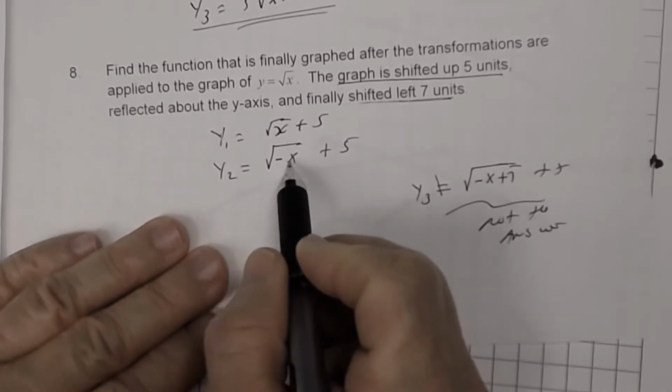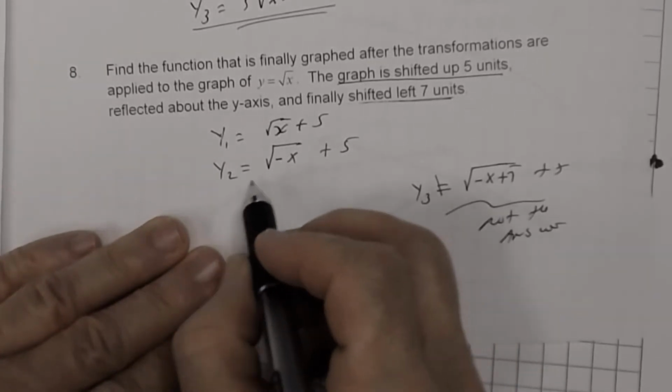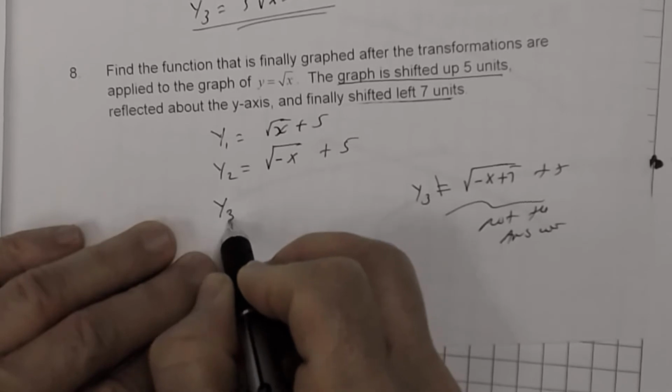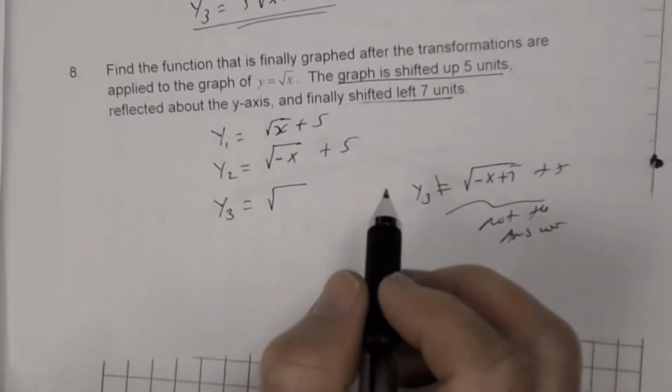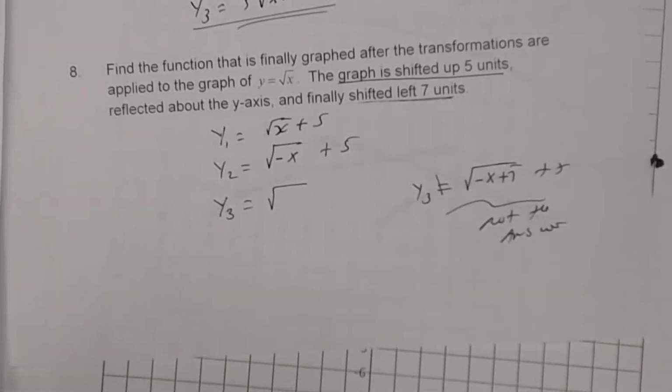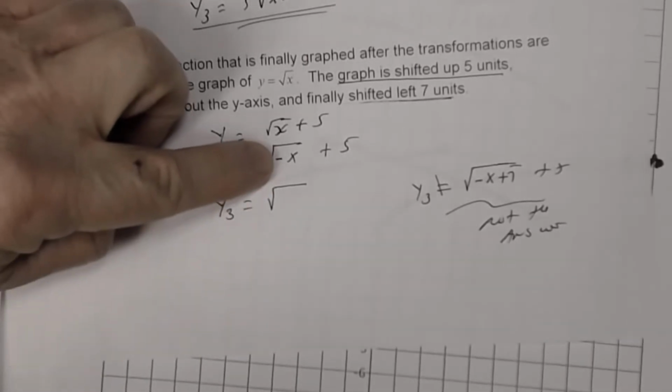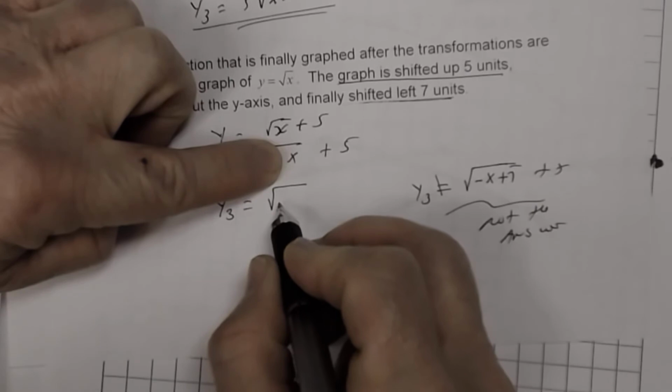So this is not x, it's a negative x. So what that means is this. I am going to cover up that negative symbol right here for right now.